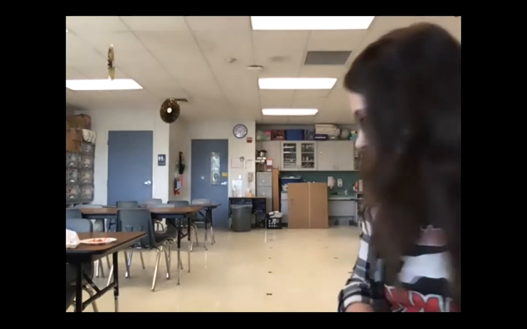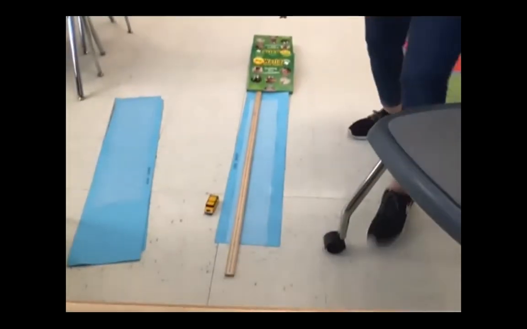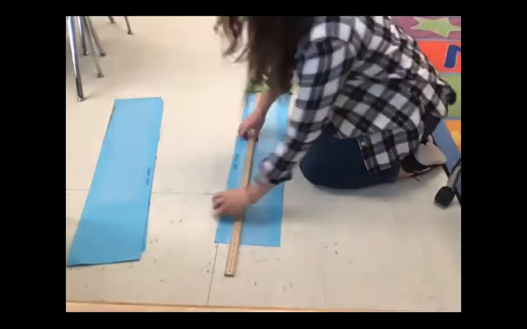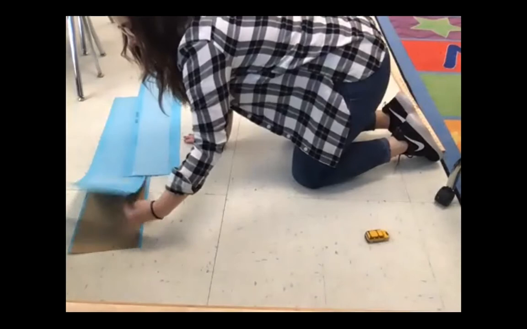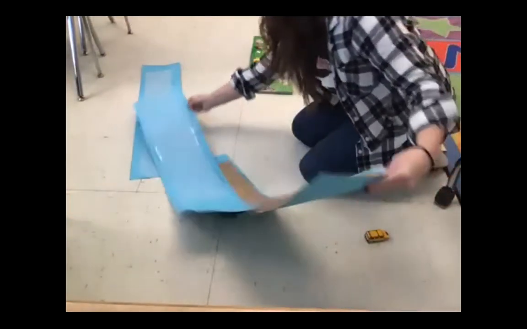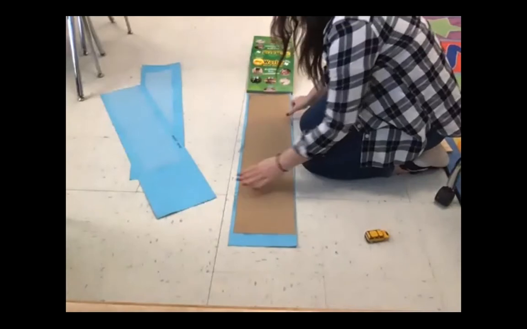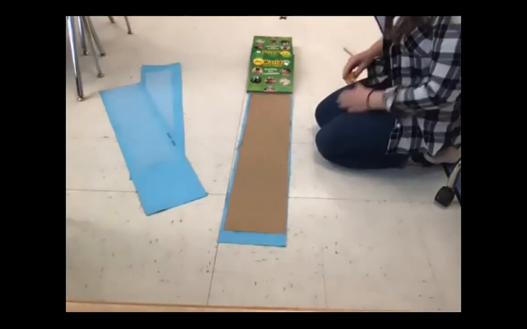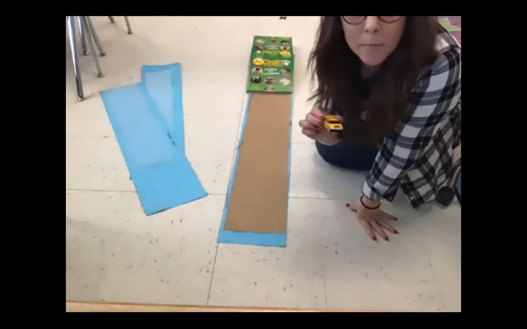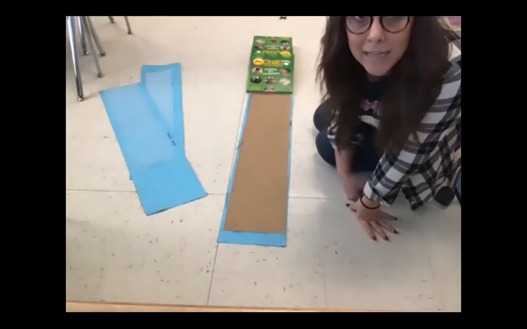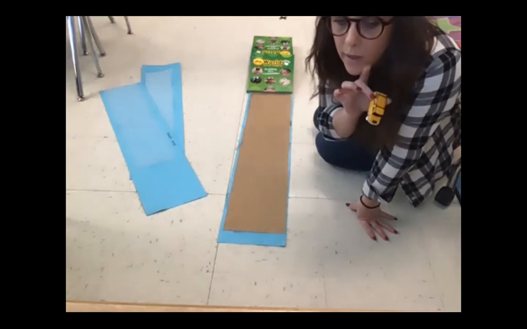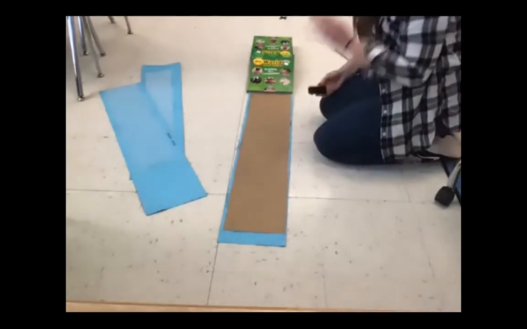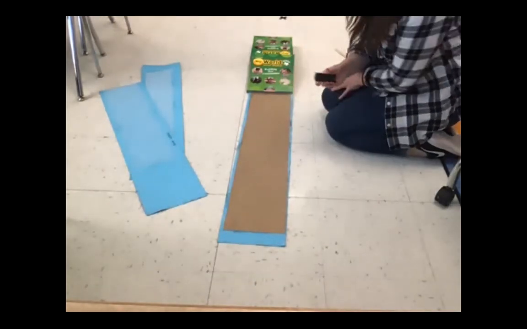All right, so let me switch out my surfaces here. Done with the wax paper. Moving on to the sandpaper. All right, starting up at the top. Again, I'm using the same car. I'm using the same height of ramp. I'm applying the same force, which is I'm not pushing it, I'm just letting it go. We'll talk about that in just a minute, all those different parts of our experiment.